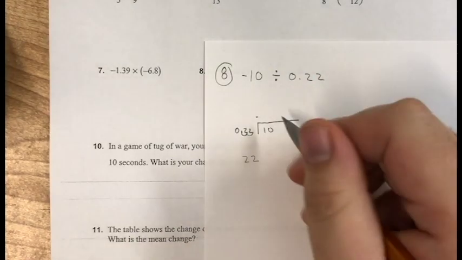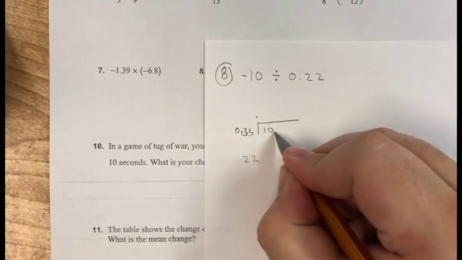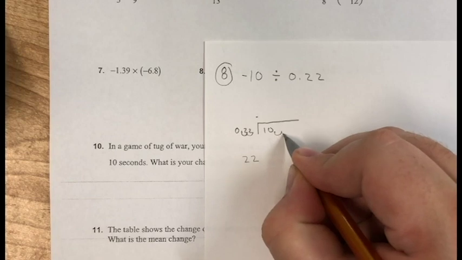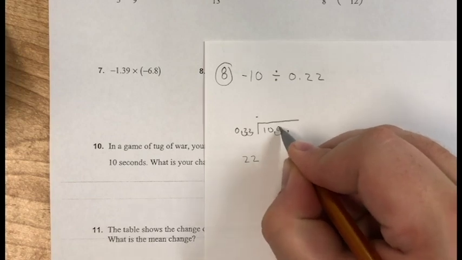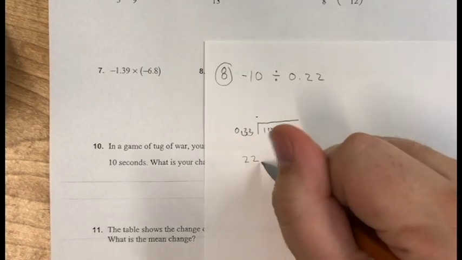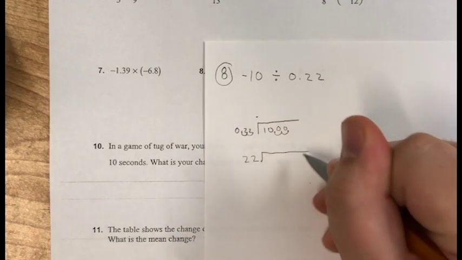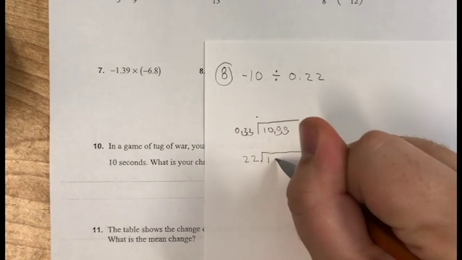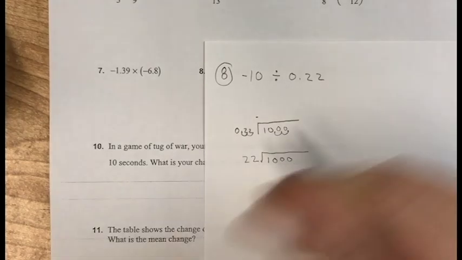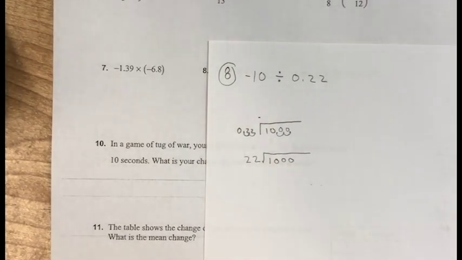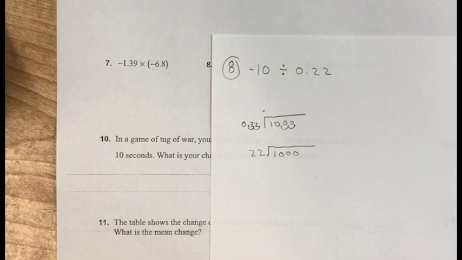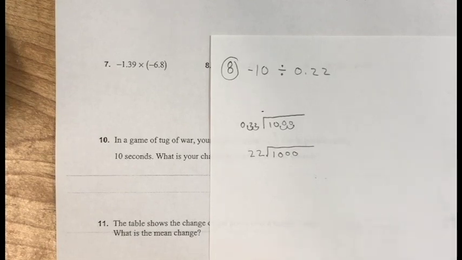Okay? And I'm going to do the same thing over here. Technically, there's a decimal behind the 10, so I want to move it once, and I want to move it twice. And technically, it's 2 zeros there. So really, I've just rewritten this to say 22 goes into 1,000 how many times? And this is just one of those things that we have to do when it comes to working with decimals. It's just a step that we have to do. Hopefully, you recall this. Now that we do this, we can basically divide as normal.